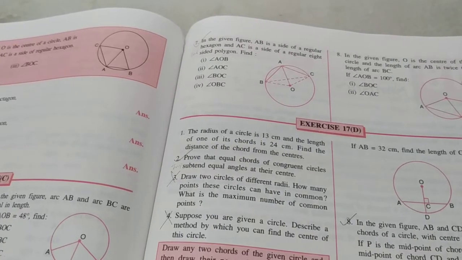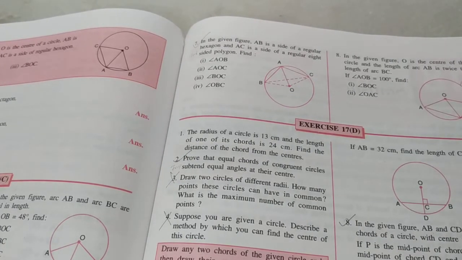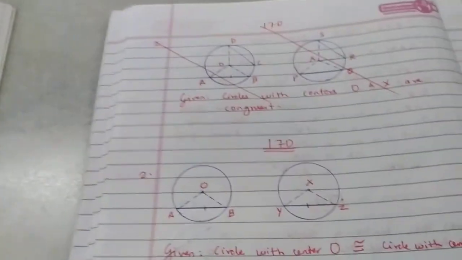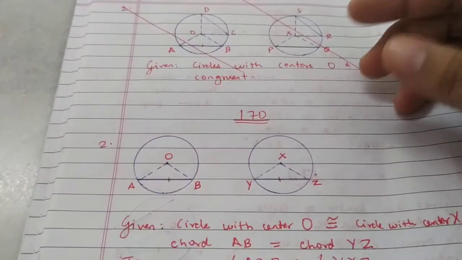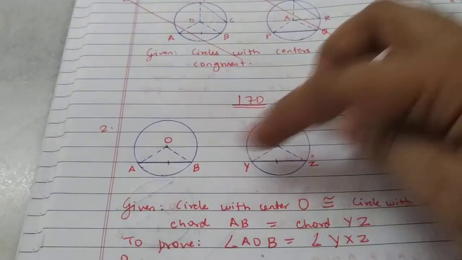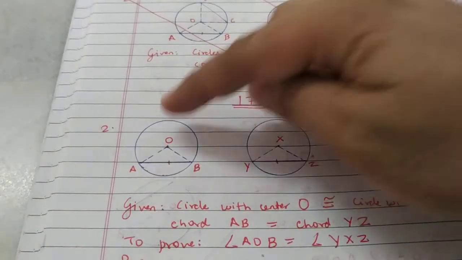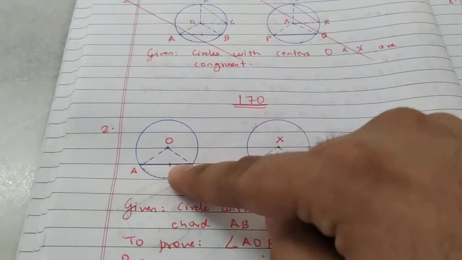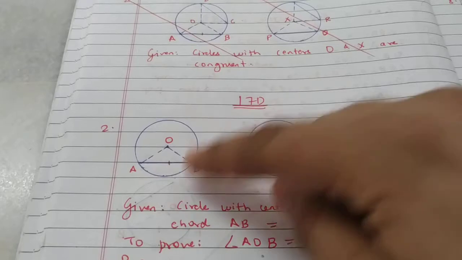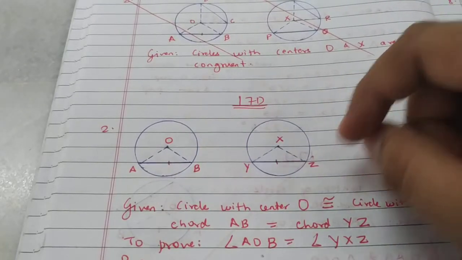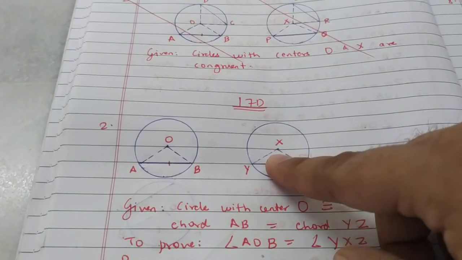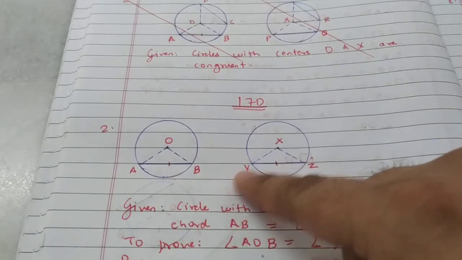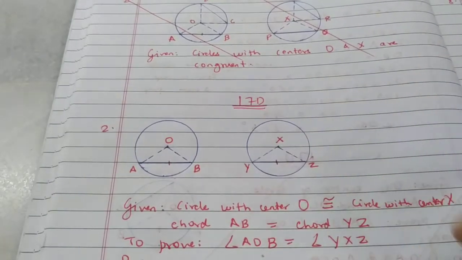It's a proving sum and the given is not given. So the given is that there are two circles, I'm assuming centers O and X. They are congruent, that means the radii are same for both the circles. And they have two chords and they are also congruent. We have to prove that their corresponding central angles, that is angle AOB and YXZ, are also equal.